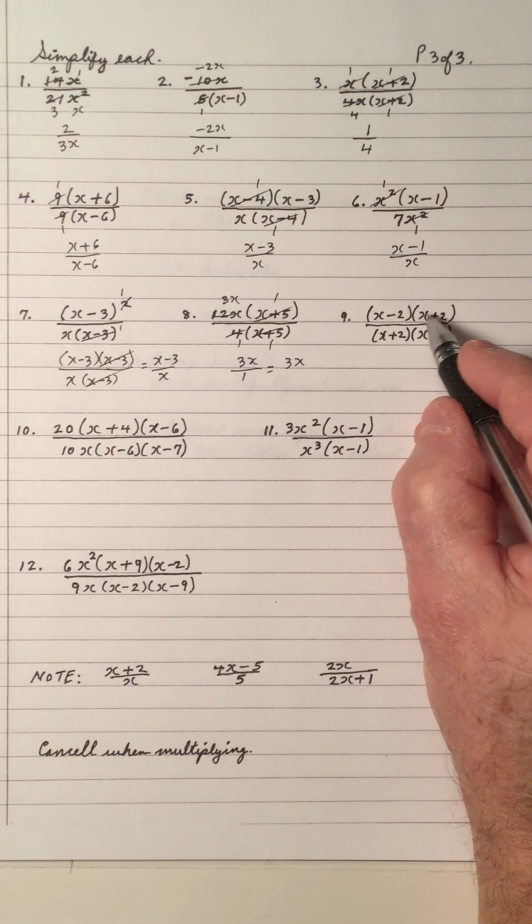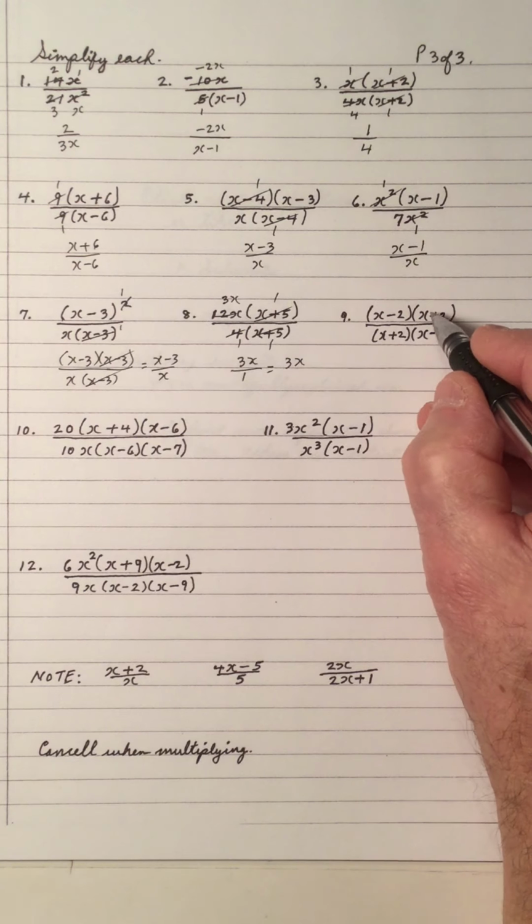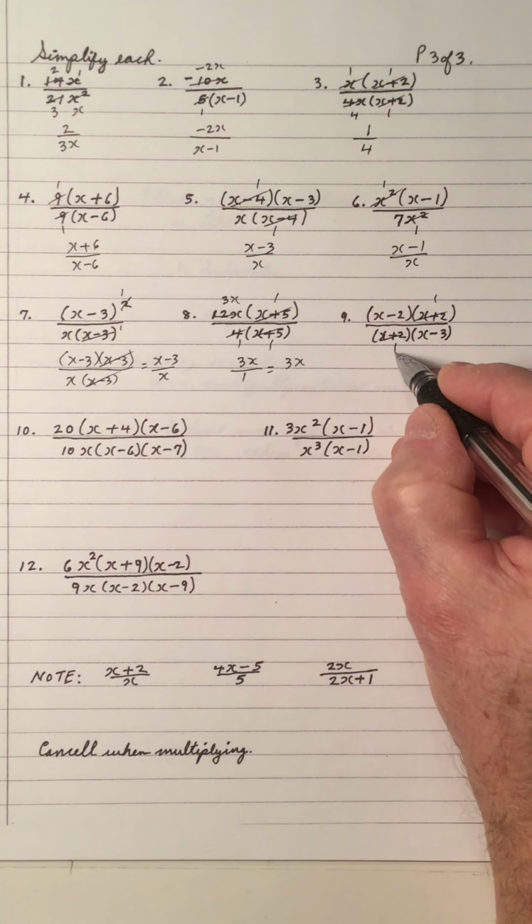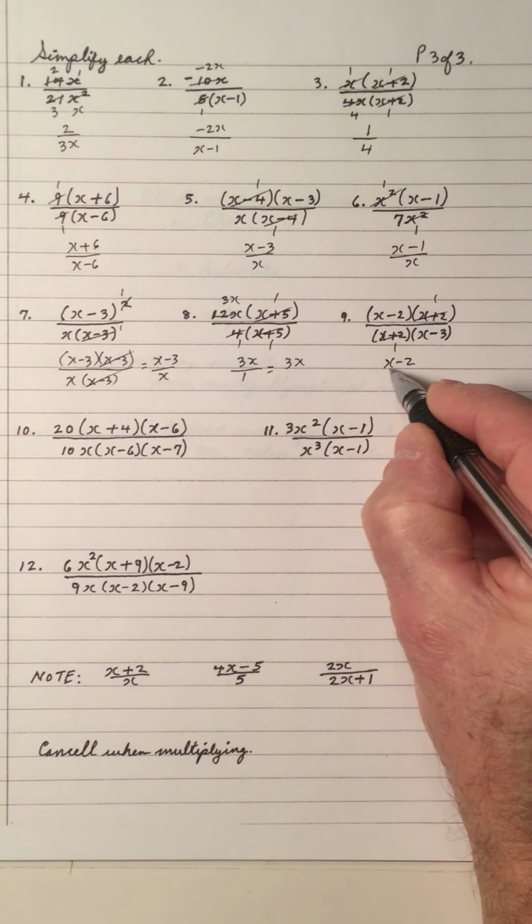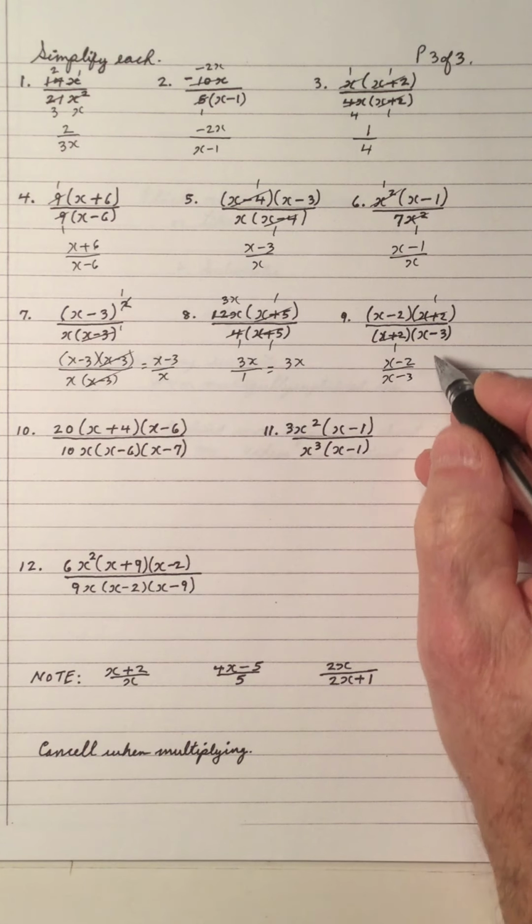Number 9, we have products. And what factors are common? X plus 2 is common, top and bottom, cancel them. So we get an x minus 2 over an x minus 3.